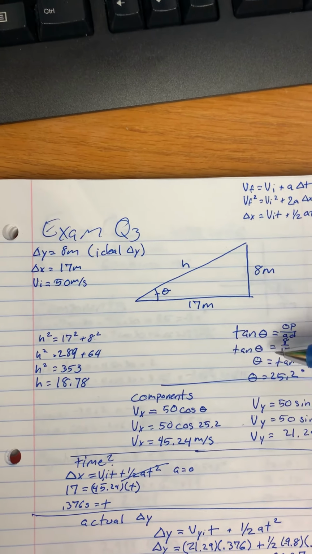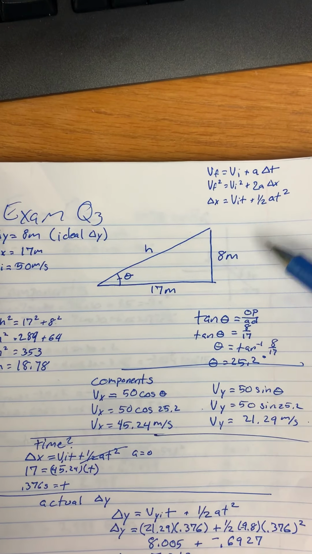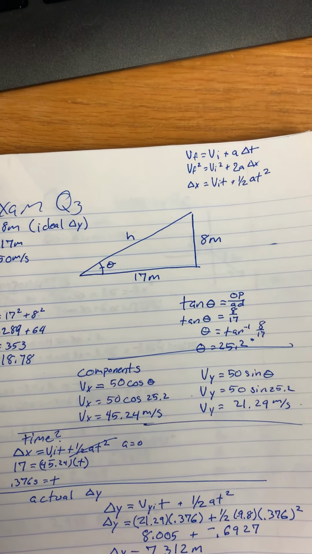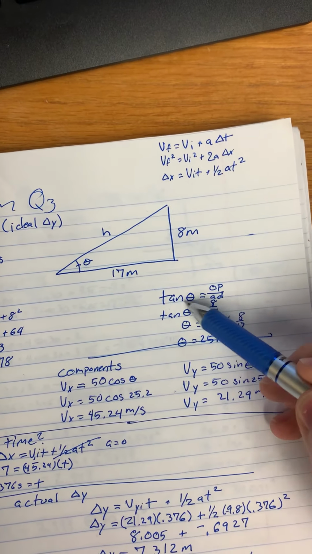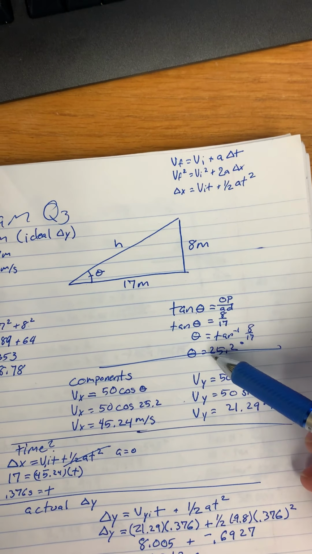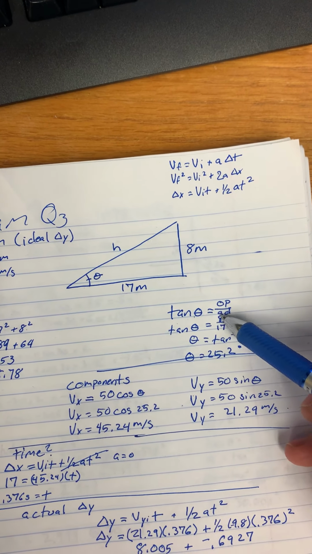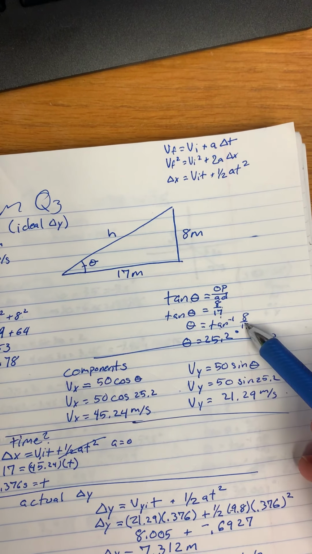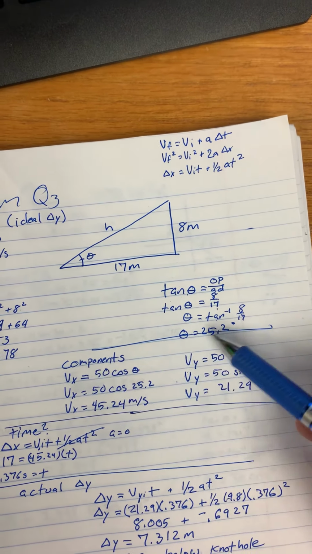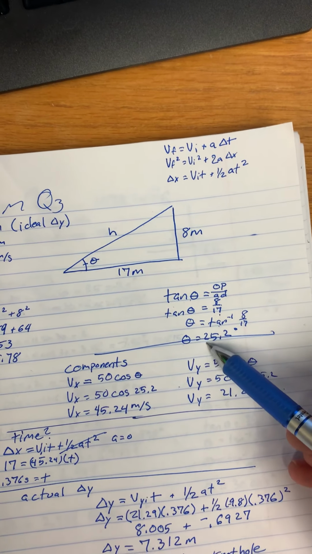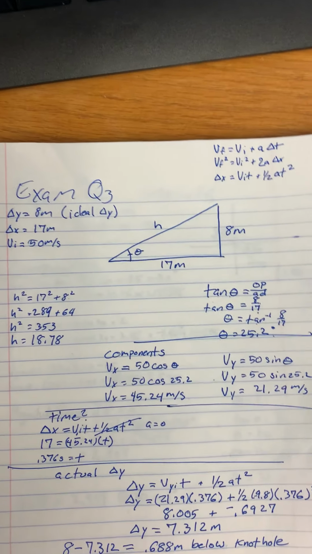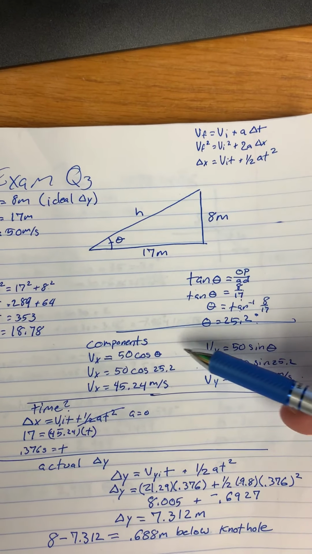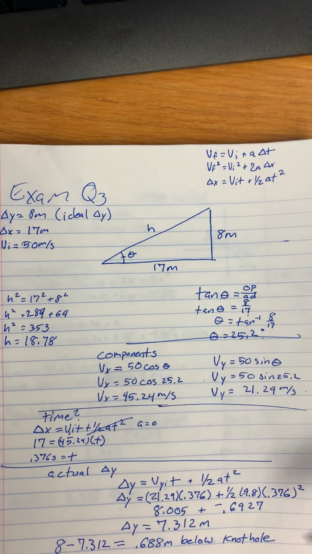But we do need the angle, and I calculated that using the trig rule using tangent. So tangent of theta equals opposite over adjacent, which is 8 over 17, and then theta equals inverse tan of 8 over 17, so theta equals 25.2 degrees. And then using that, we can get our components from the gun.